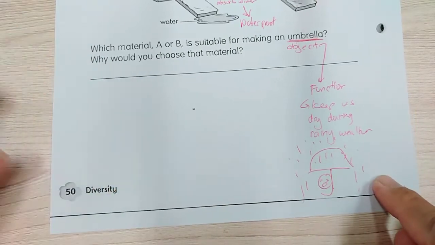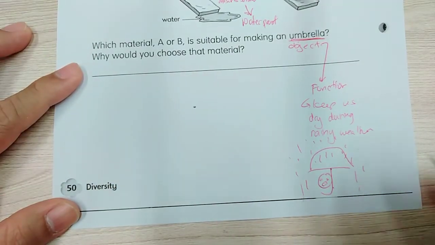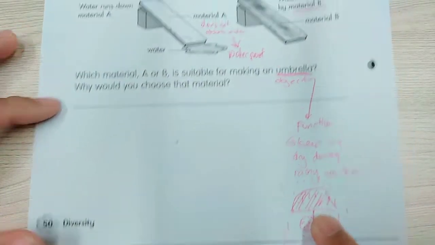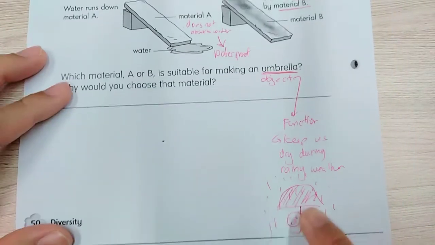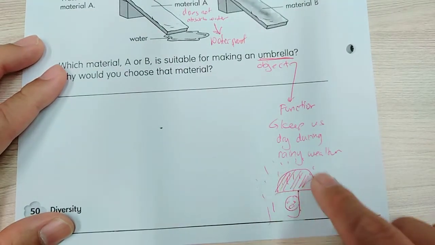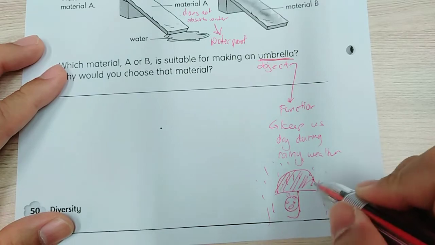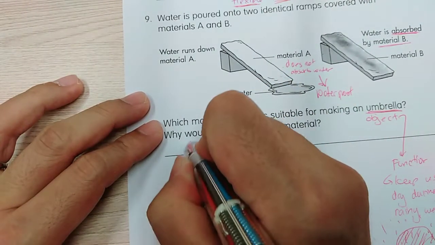Must just stop the person from getting wet. Therefore, this material has to be waterproof. If this material is B, oh dear, water will get absorbed into the umbrella and it will start to drip onto the person's head. We cannot have B. Therefore, it must be A.